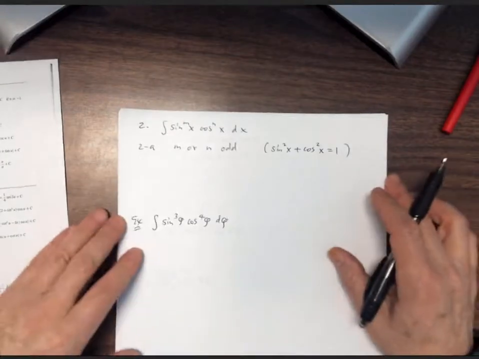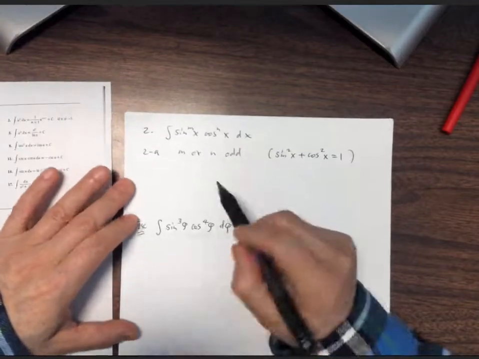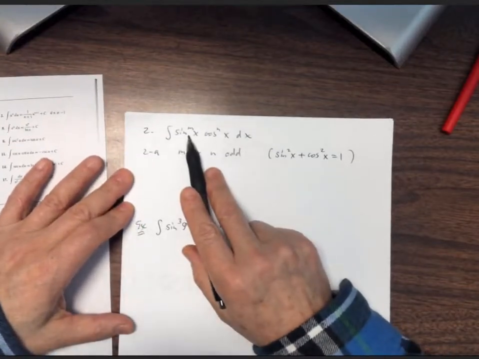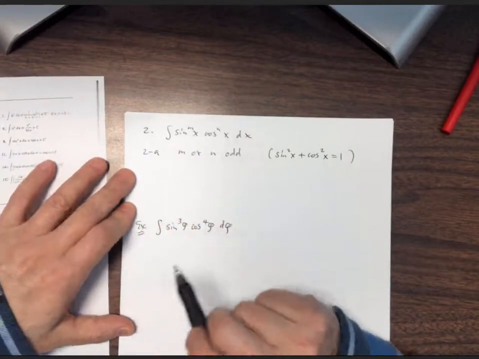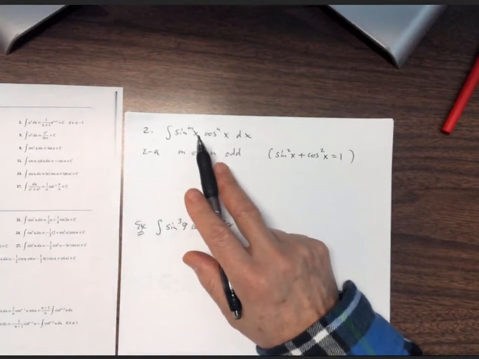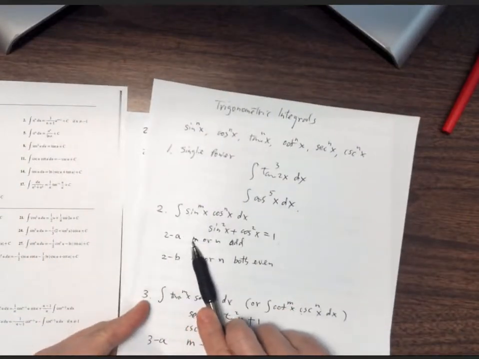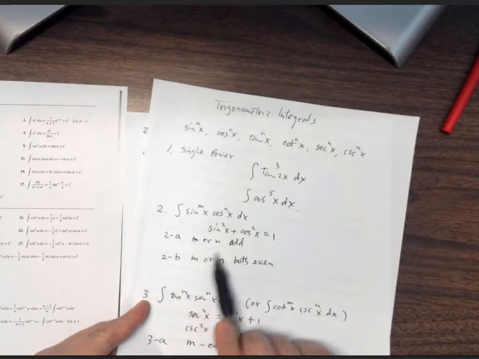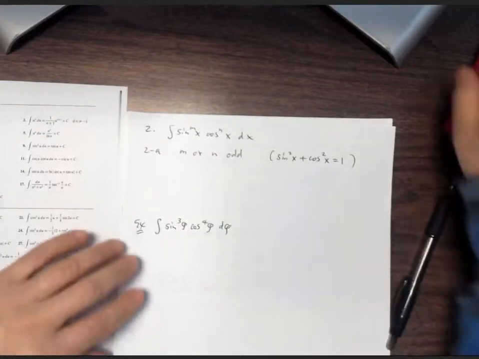Now let's see integrals in the second group, power of sine and power of cosine. Remember the two cases. One of the powers is odd, or both powers are even. Alright, so let's see what we do.